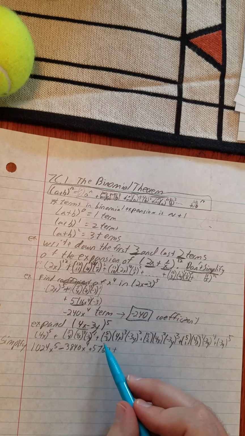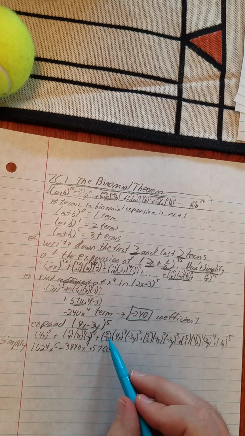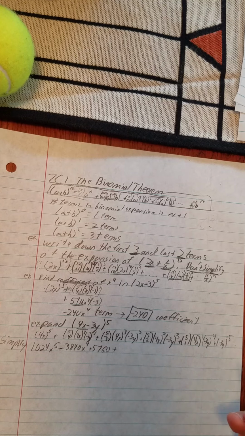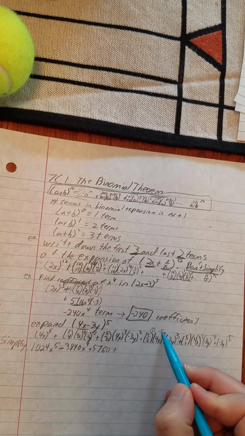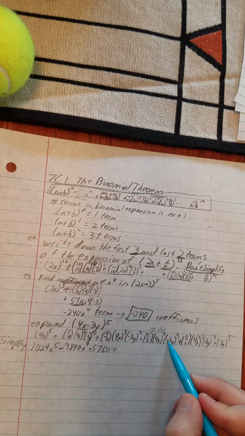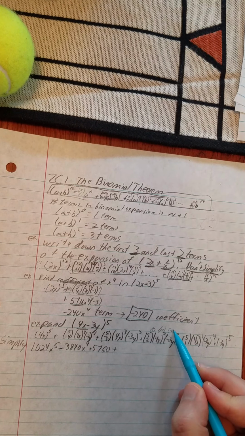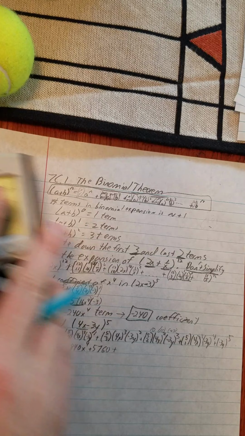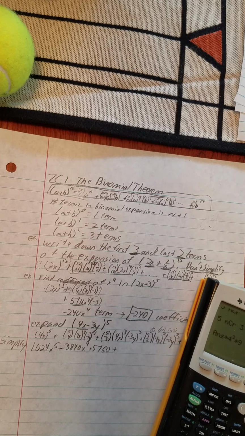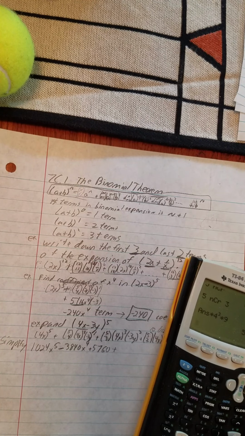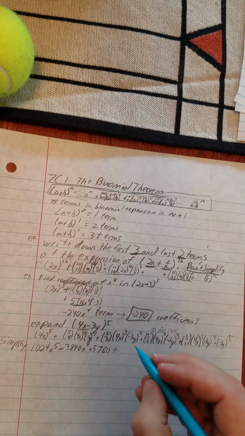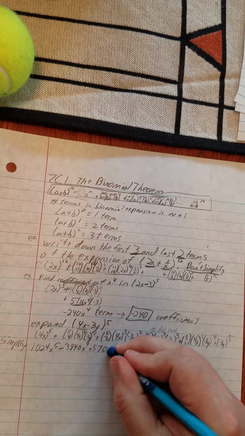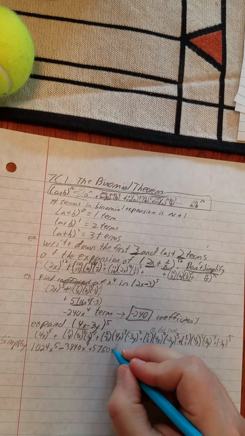Now here's where it's also good to know it's symmetrical. 5 choose 3 and 5 choose 2 got to be the same answer. So this is 10, this is 16. Sometimes I show a little work up there. Negative 3 cubed is negative 27. So instead of punching all those numbers in, I'm punching in 10 times 16 times negative 27. Probably won't even hit the negative because I know, even though I keep writing plus, that these signs are going to alternate.